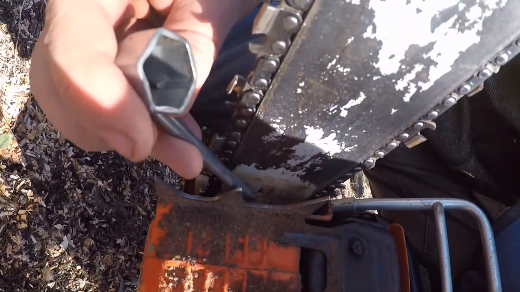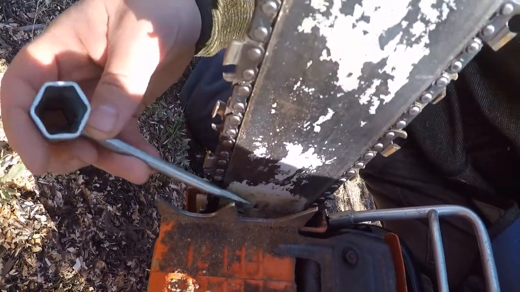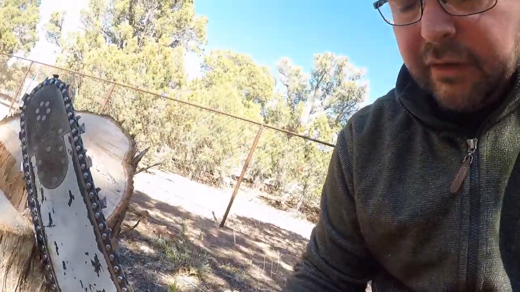To do that, there is a little screw right down here. Most of the time it's on the inside between the bar and the rakers, but sometimes it's on the outside. Nonetheless, you just tighten that chain using the screwdriver. You'll often have to loosen the bar a little bit, tighten the chain, and then tighten the bar. Given enough time, that chain may stretch so much that it no longer fits your bar.